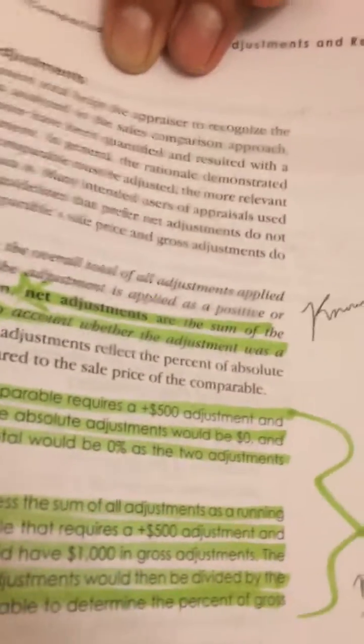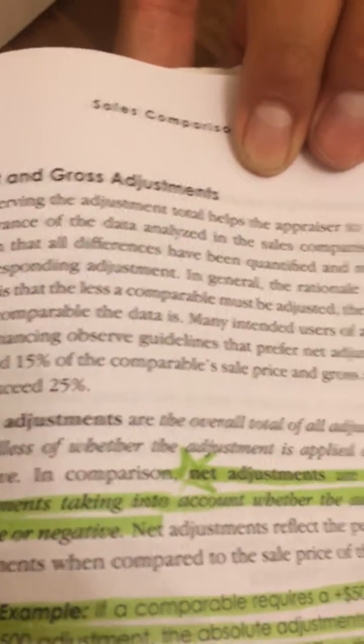Sales comparison and income approaches, page 101. Net and gross adjustments.